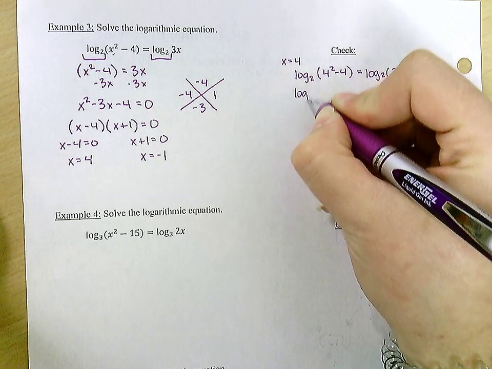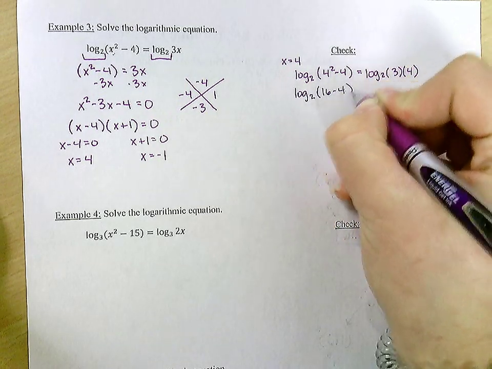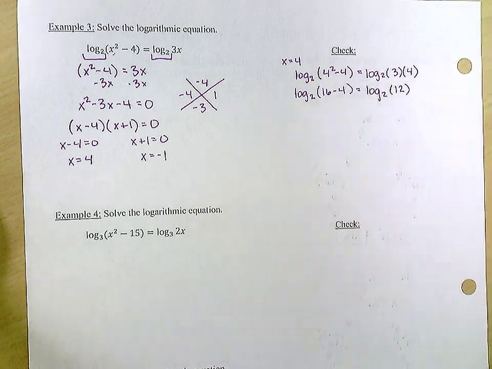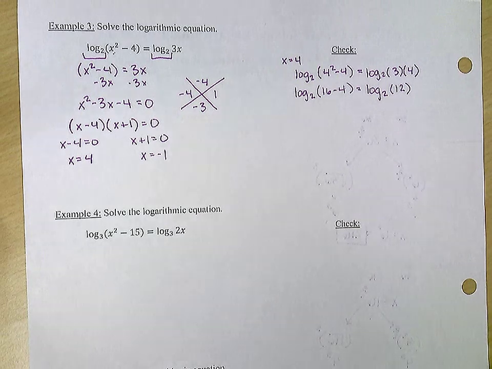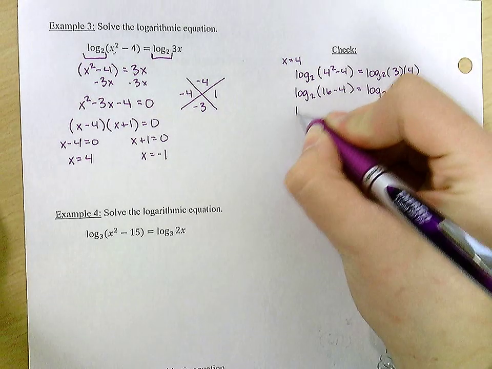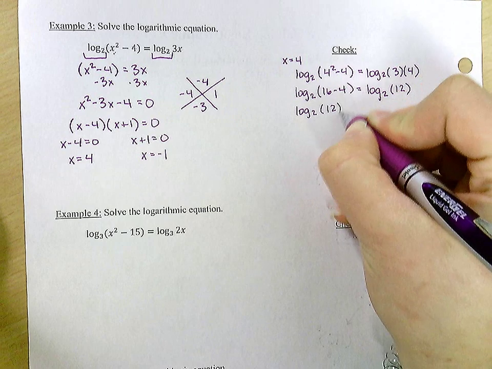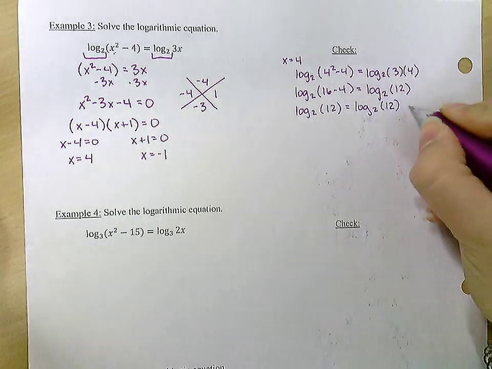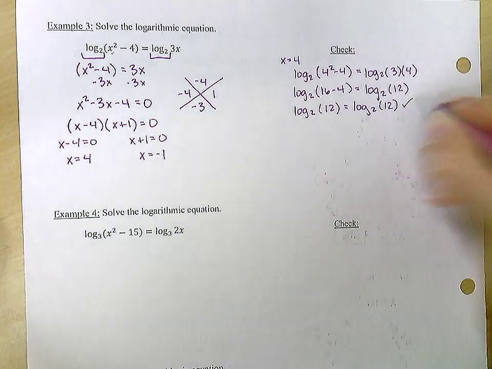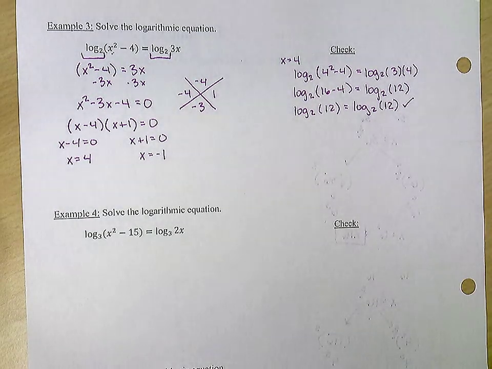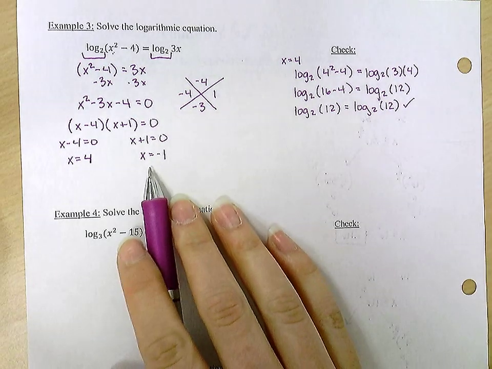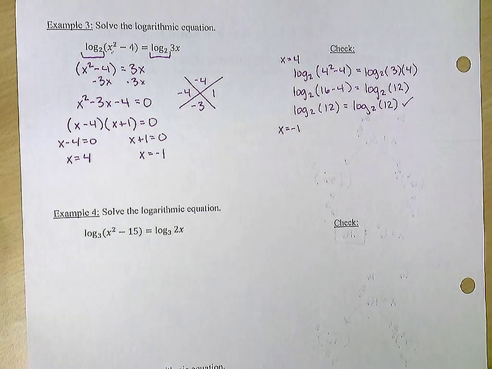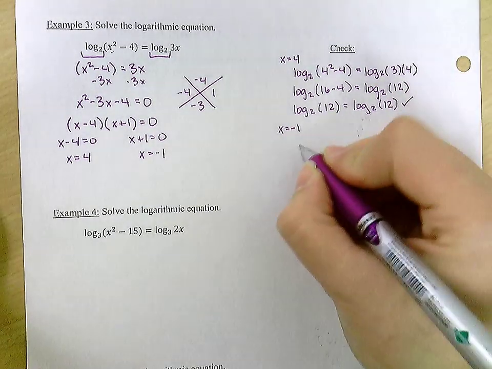So with this one, I'd have log base 2 of 16 minus 4 equals log base 2 of 12. Okay, so log base 2 of 12 is equal to log base 2 of 12. So since those are equal, they're both positive, that value works. Okay, next I want to check -1 to make sure that one works. So I'm going to plug in -1 for x.